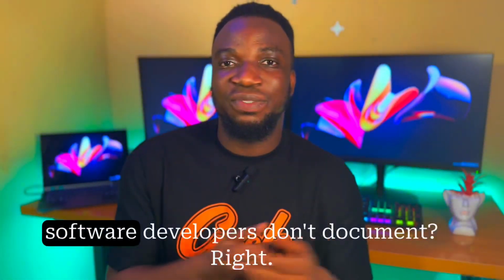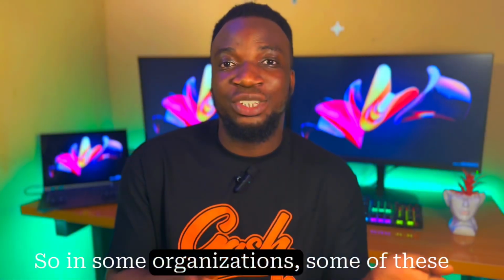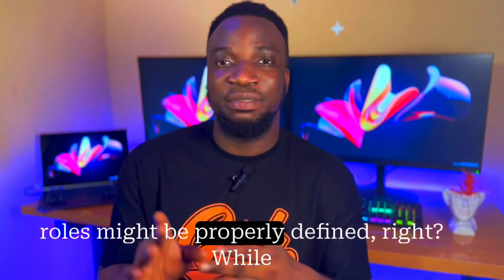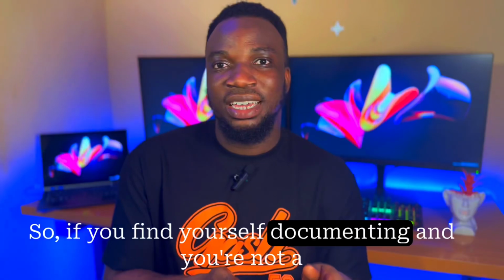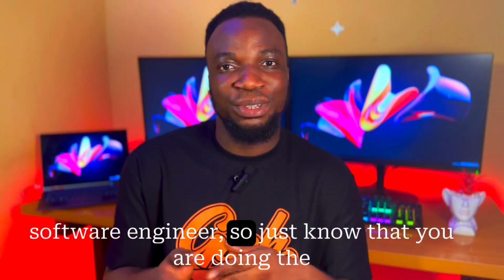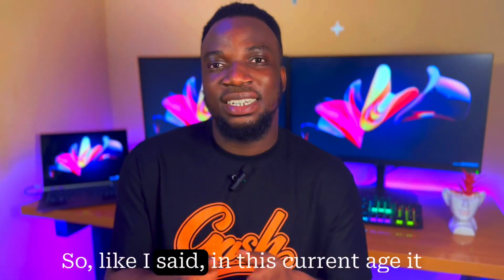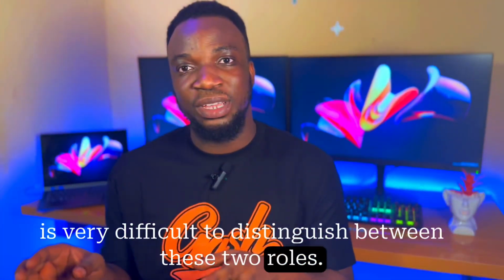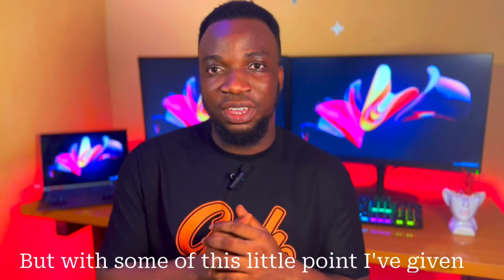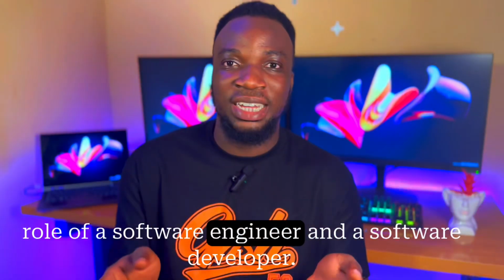Now, am I saying that software developers don't document, right? So remember that these roles can be influenced by so many factors, right? In some organizations, some of these roles might be properly defined, while in some, they can overlap. So if you find yourself documenting and you're not a software engineer, just know that you are doing the work of a software engineer in a way, right? Like I said, in this current age, it is very difficult to distinguish between these two roles. But with some of these little points I'm giving you, you should understand the job description or the role of a software engineer and a software developer.